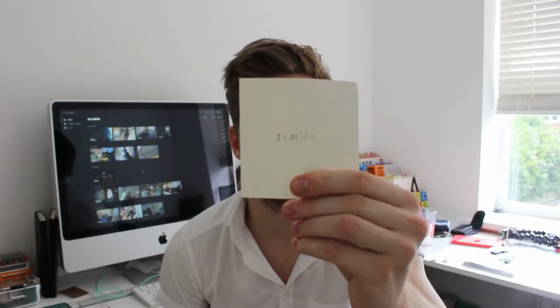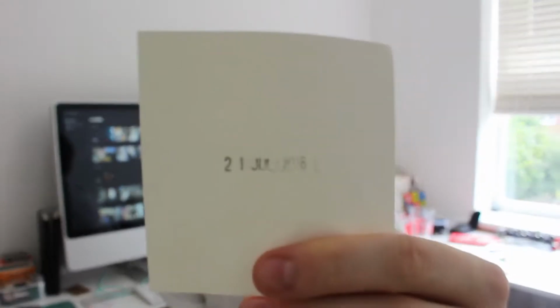Today is Thursday, the 21st of July 2016, and today's vlog is all about this little guy. This is a GoPro Hero 4 Silver Edition with the LCD screen built in on the back.